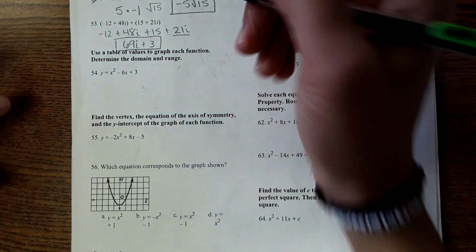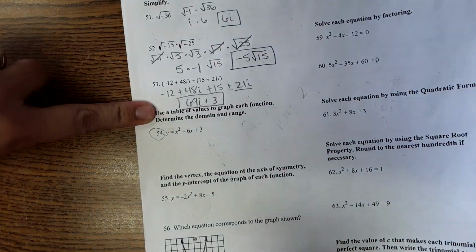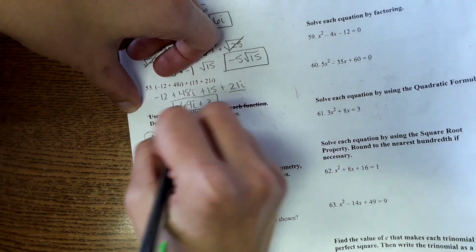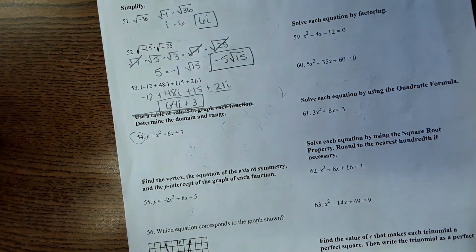Okay, so now we are continuing the exam review. We are starting at number 54. 54 says use a table of values to graph each function. We actually didn't learn it that way, so I'm going to have you do it the way we learned it to find the domain and range.